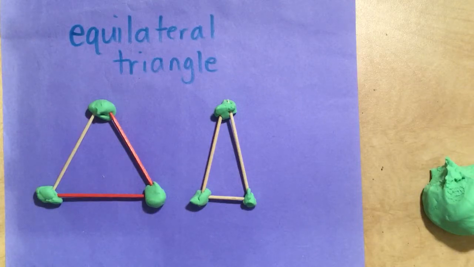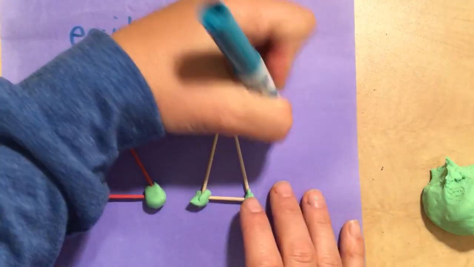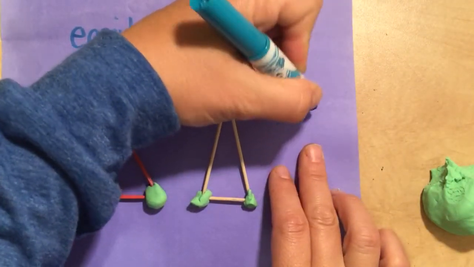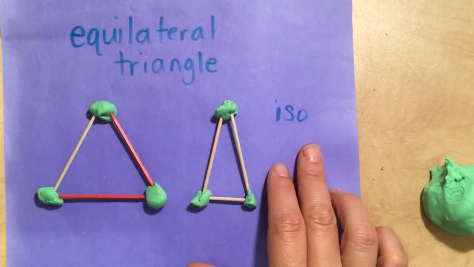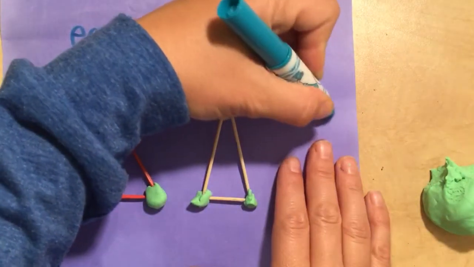It's called an isosceles triangle. An isosceles, and you don't really need to know that, but I always like to give you more information. Isosceles is spelled like this.